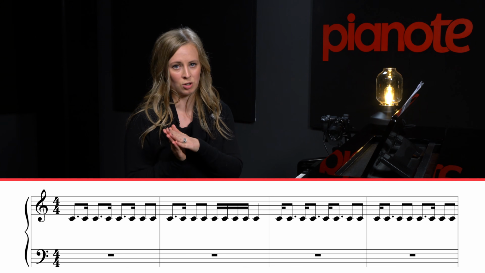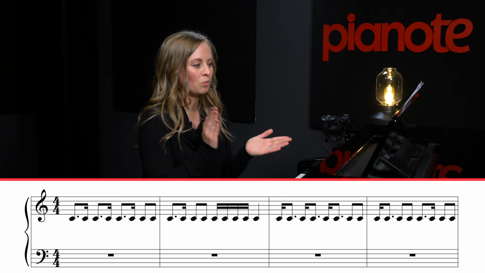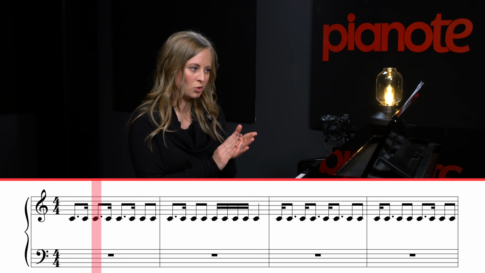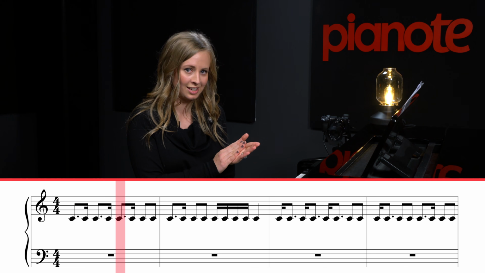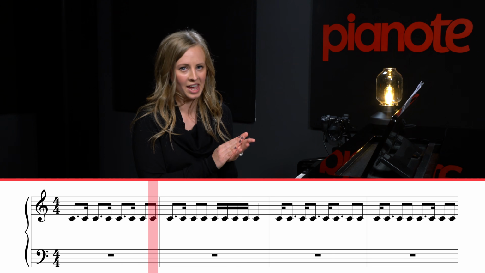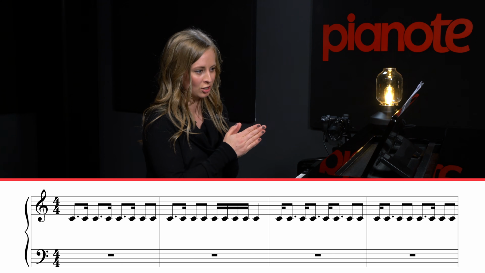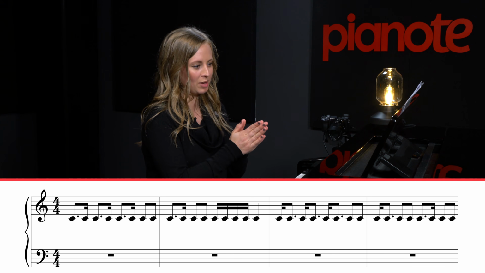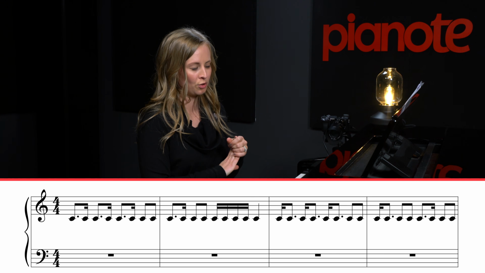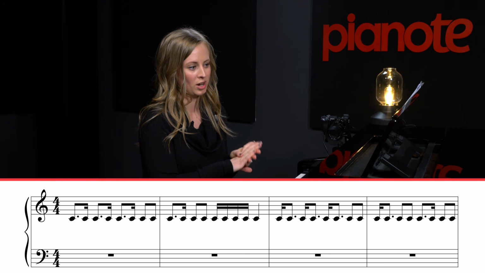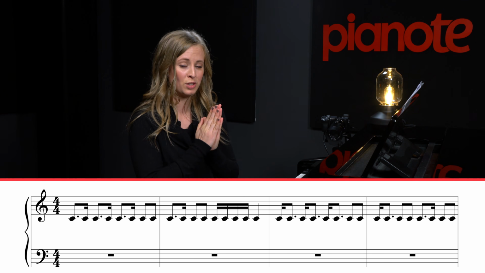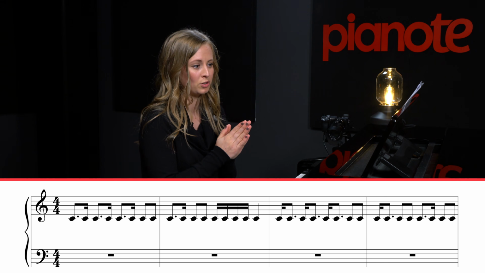They're going to sound like this, so I won't clap the whole thing. It goes 1 e and a, 2 e and a, 3 e and a, 4 and. So that is the first measure, and then we have the next measure. It has one of those dotted eighth note rhythms with some more eighth notes and 16th notes. We'll do these first two measures first, and then we will do the last two after.